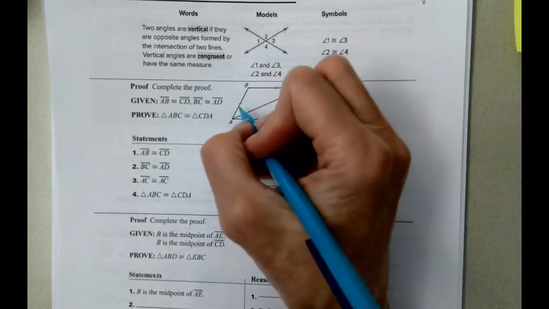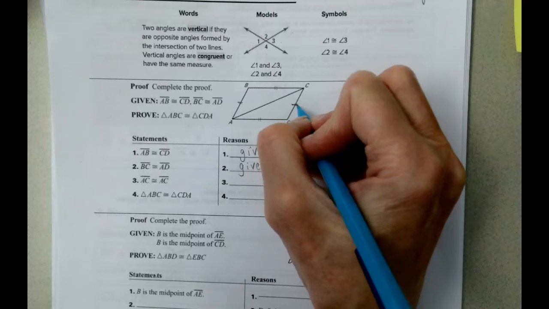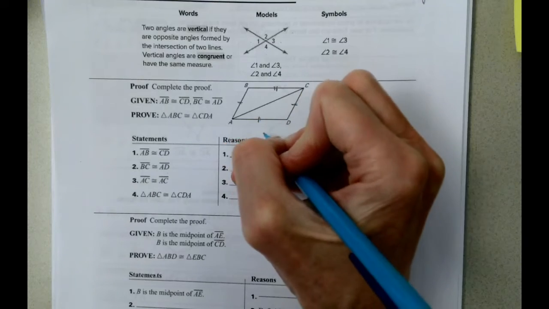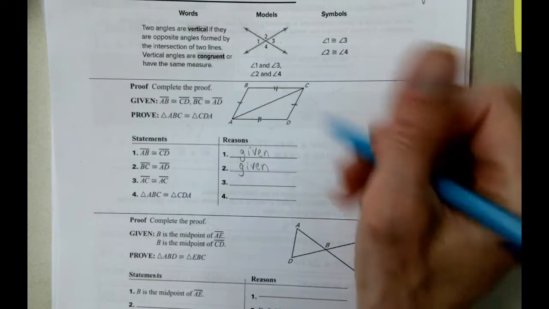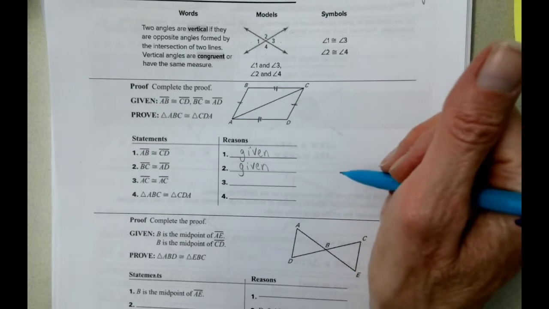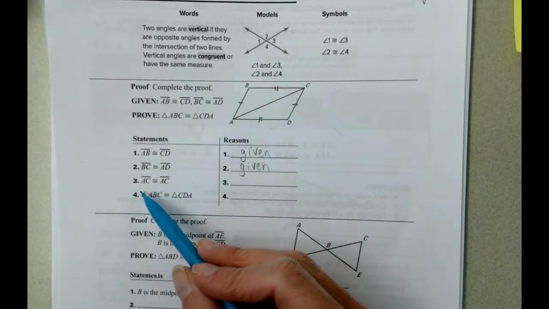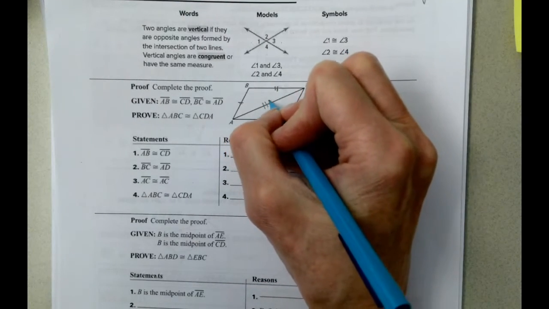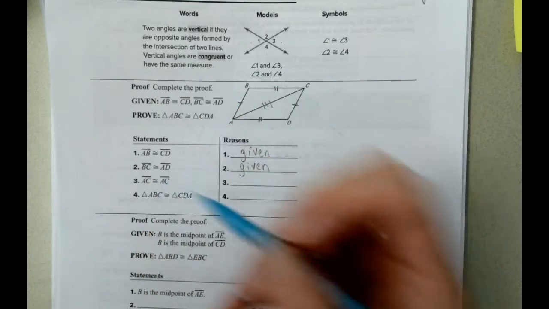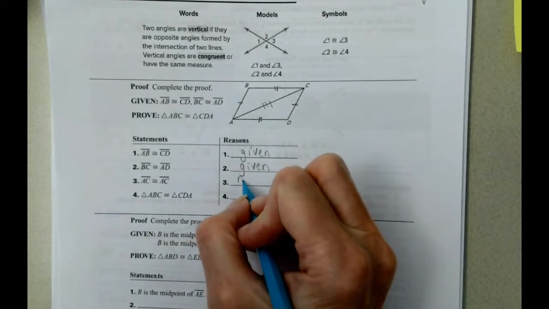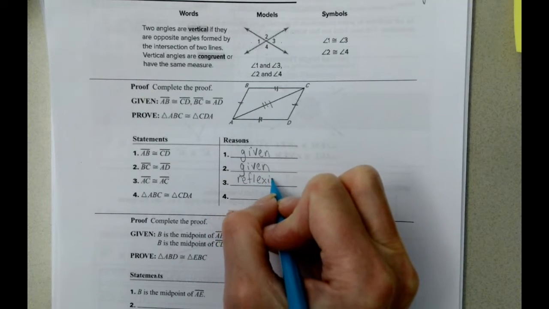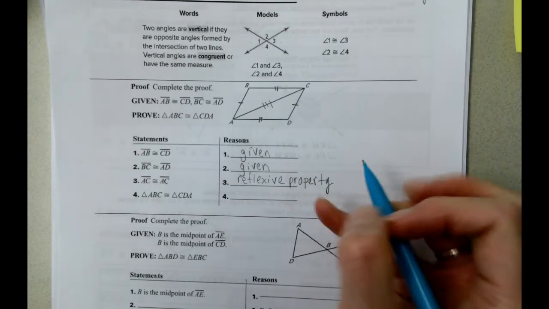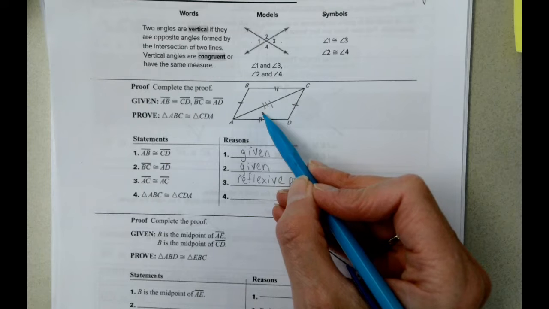And actually, the triangle is marked up. AB is congruent to CD, and BC is congruent to AD. So there are those two markings. But then the next statement here says AC is congruent to AC. Well, AC is congruent to itself. That is the reflexive property. And I marked it up in the picture already.